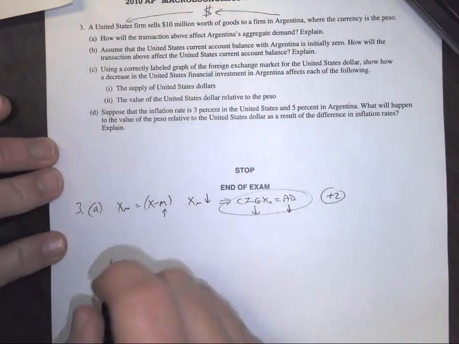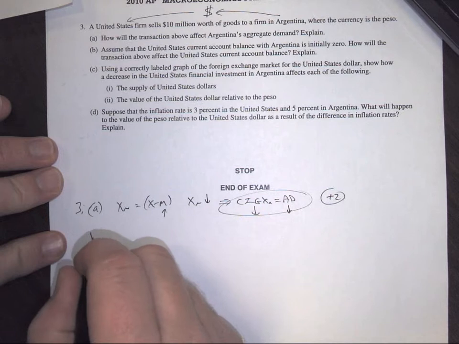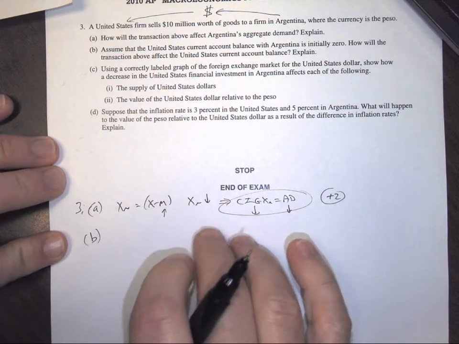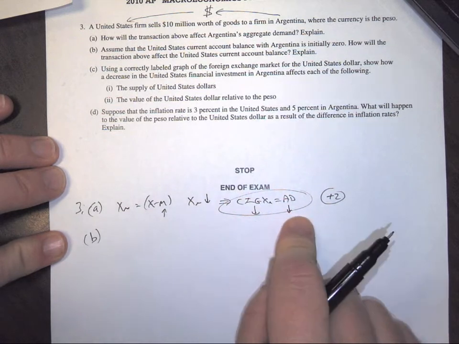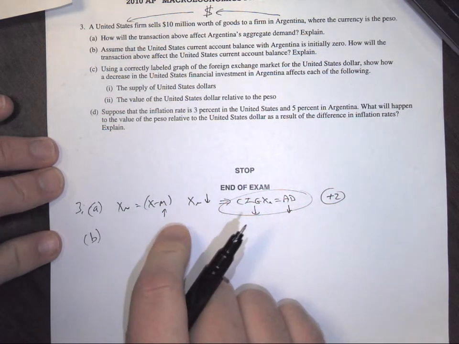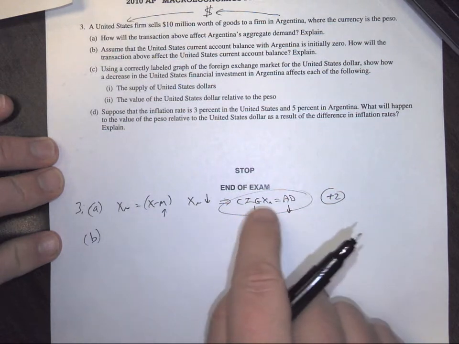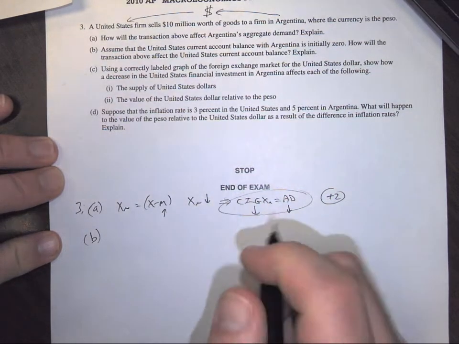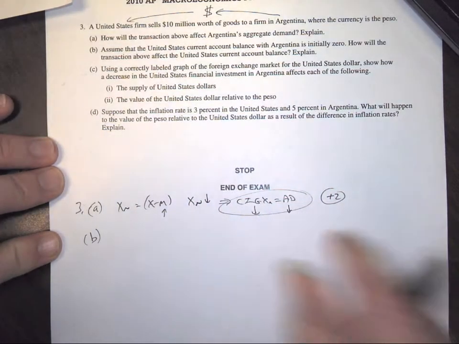Okay. Now, for part B, remember you can use the symbols. They're kind of a universal language. If you're not comfortable with that, you can write it out a little bit more. But either way, make sure you get those 2 points in there by saying that their aggregate demand is going to decrease. So that's the AD with the down arrow. And then your explanation is that net exports are a component of aggregate demand.